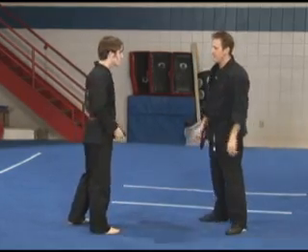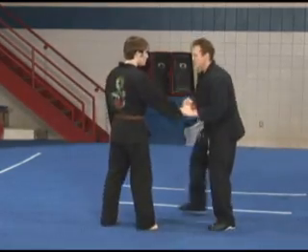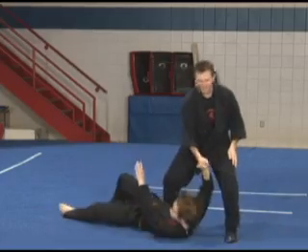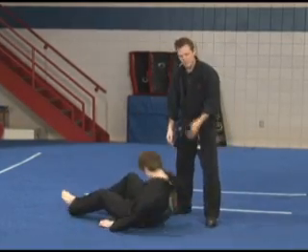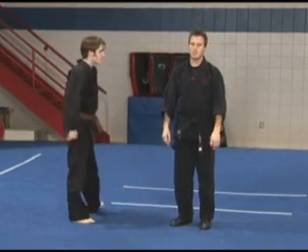We're just going to do it a little bit faster. He's going to reach in and grab, down, over, step, and pull across. Now from here, I can do whatever I want. I can throw additional strikes, or I can simply leave, and that's what we really want to be able to do.